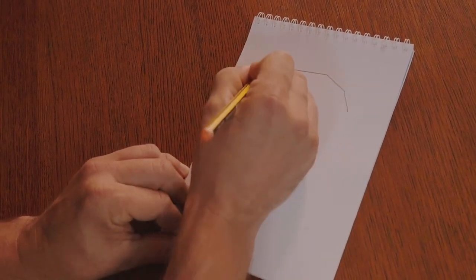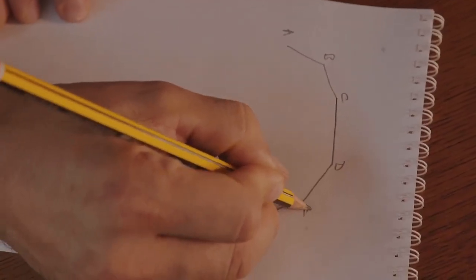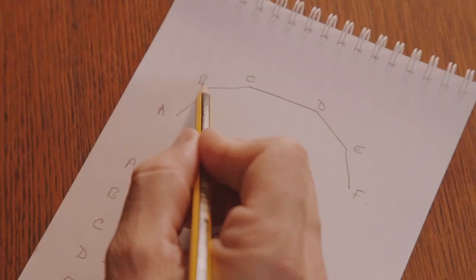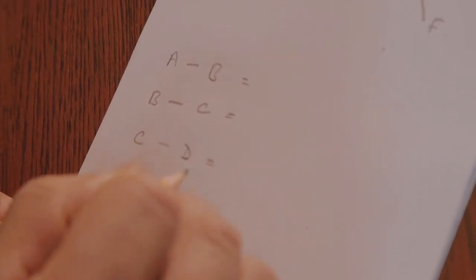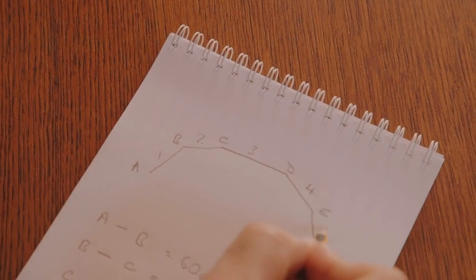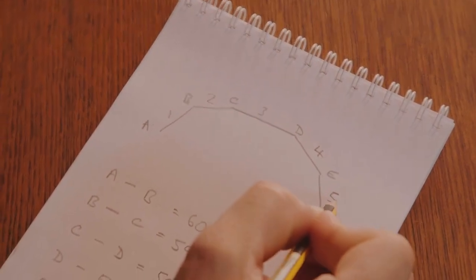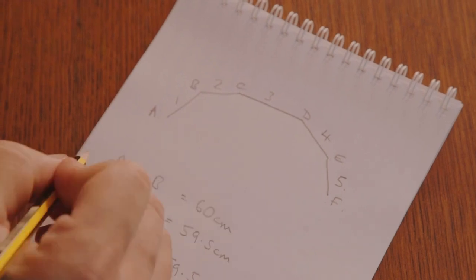So we can measure number 1, point A to point B for blind 1, point B to point C for blind 2, point C to point D for blind 3, point D to point E for blind 4, and finally point E to point F for blind 5.